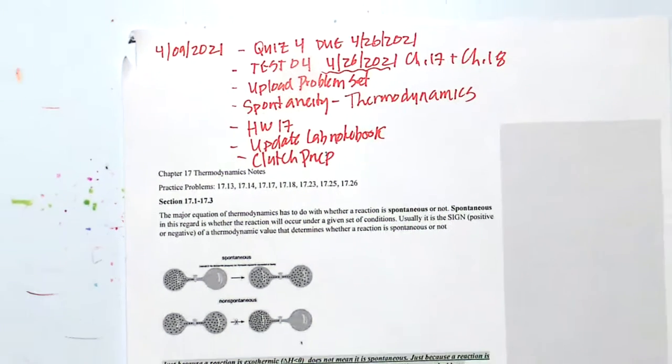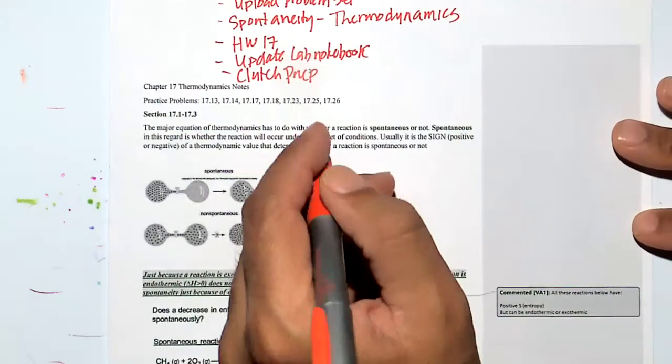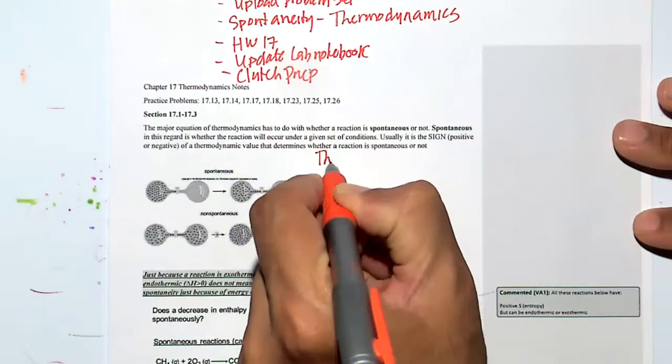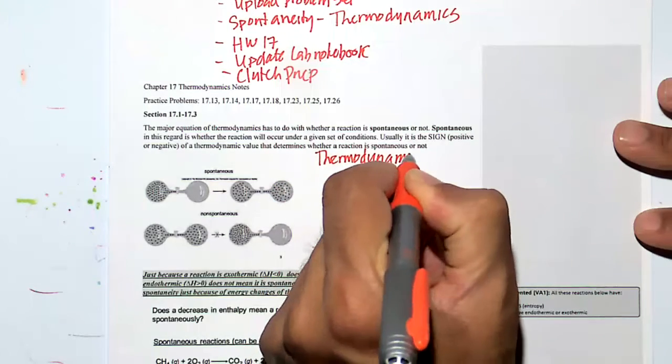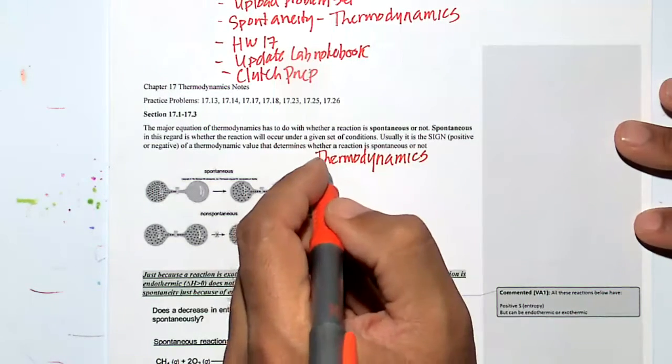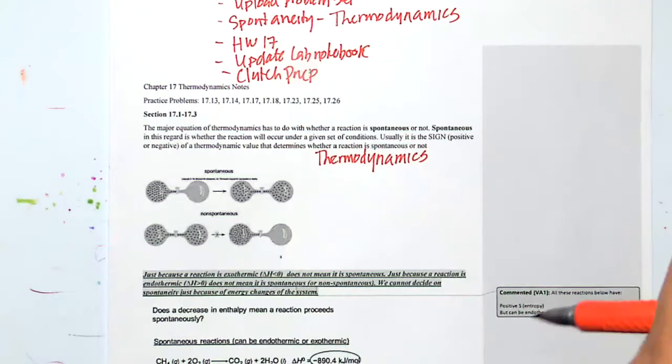Let me go over Chapter 17 with you guys. Chapter 17 has to do with thermodynamics. All right, so there's 3 main terms of thermodynamics. By the way, what do you think thermodynamics means?